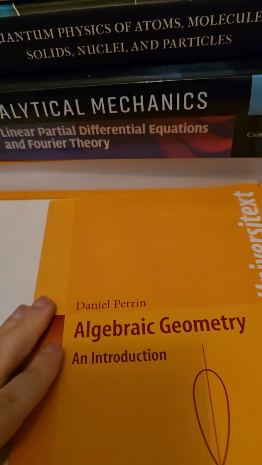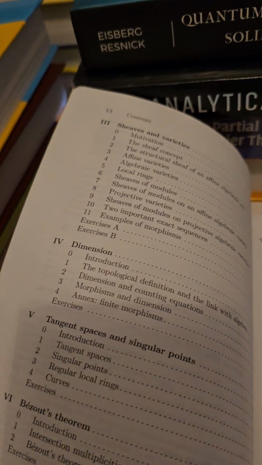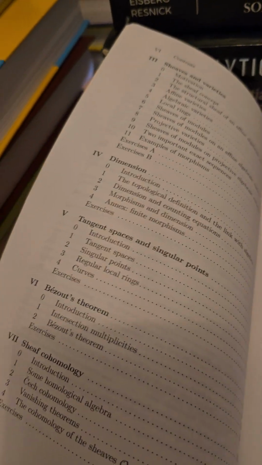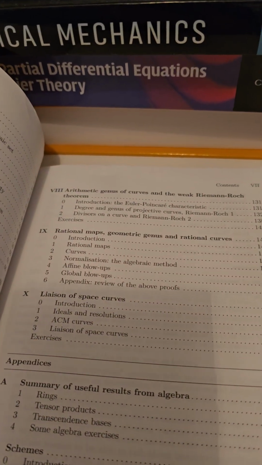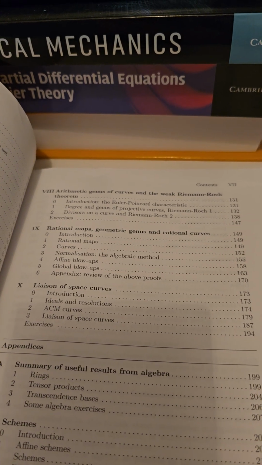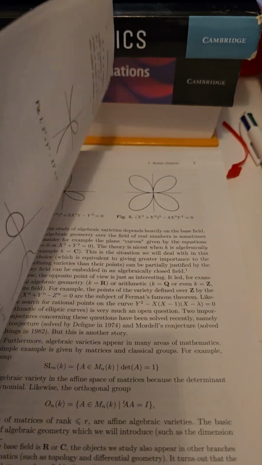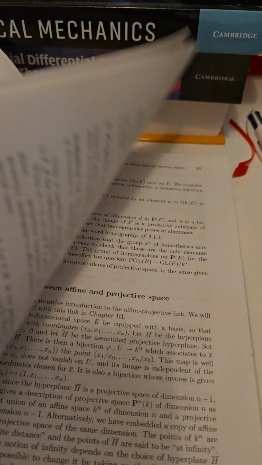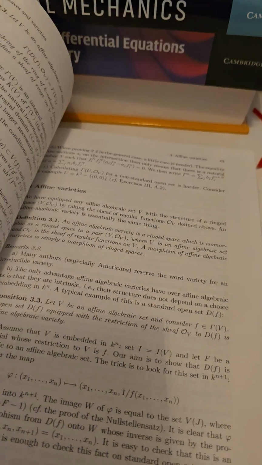Next you have Perrin's Algebraic Geometry. And it deals with affine algebraic sets, projective algebraic sets. It goes on to sheaves and varieties, dimension, tangent space and singular points, Bezout's theorem, sheaf cohomology, arithmetic genus of curves and the weak Riemann-Roch theorem, rational maps, geometric genus and rational curves, liaison of space curves. So this is just a run-of-the-mill algebraic geometry book. I'm not sure I would really recommend this too much. There are better books on the market, but yeah, it's okay.